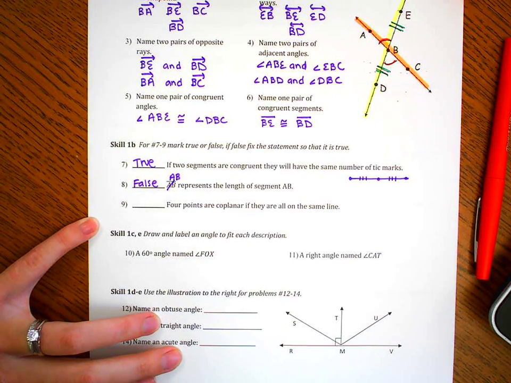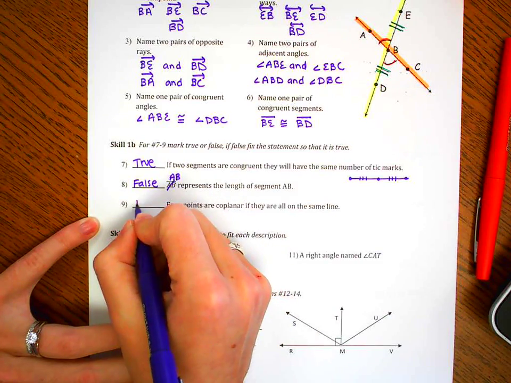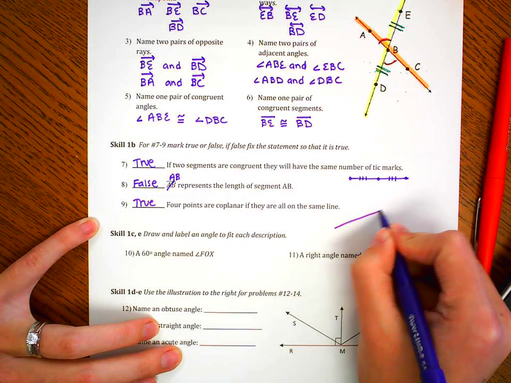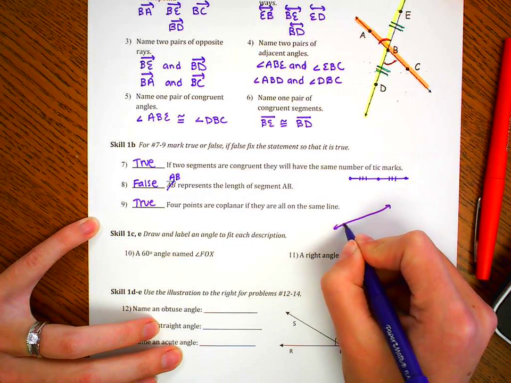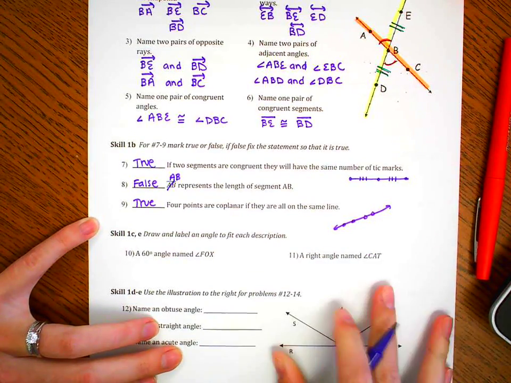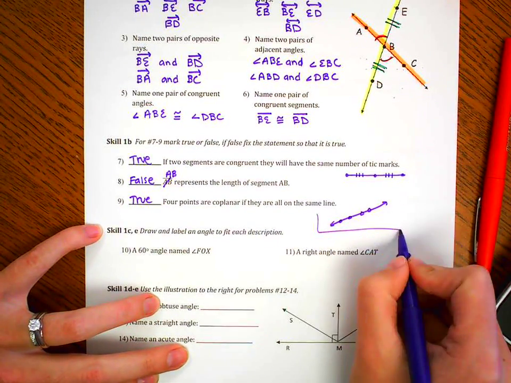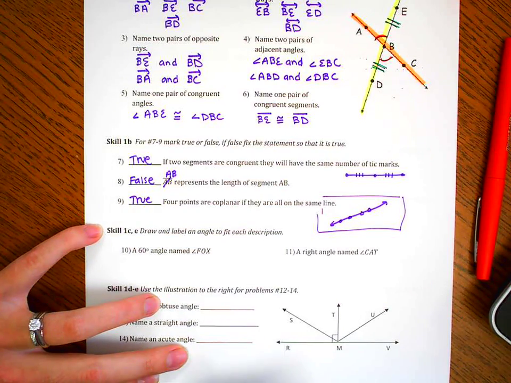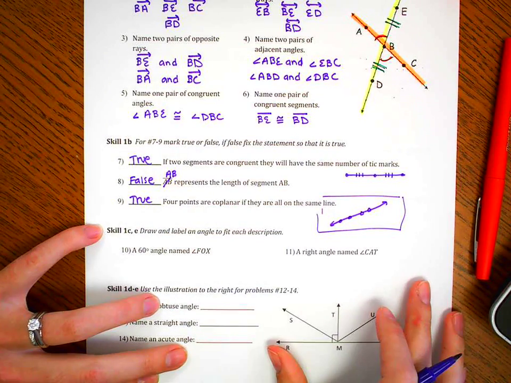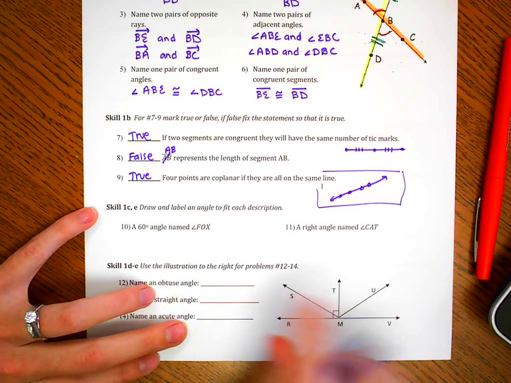Number 9, 4 points are coplanar if they are all on the same line. Okay, this one is kind of tricky. Technically, the answer is true because if any points are on the same line, so 1, 2, 3, 4, they can also be drawn on the same plane. So technically, that's true. That one's kind of tricky. We can talk about that more in class.